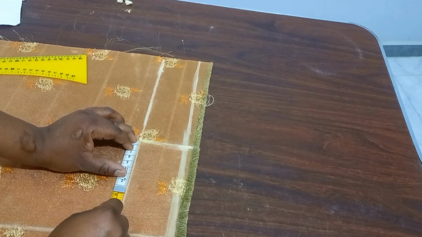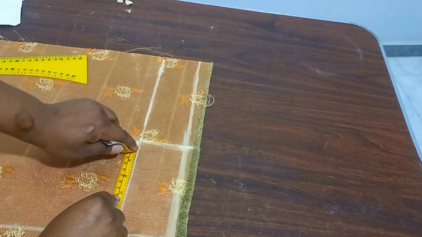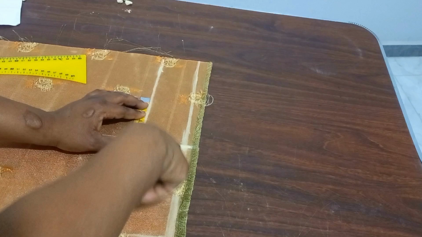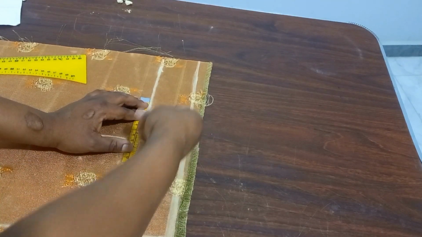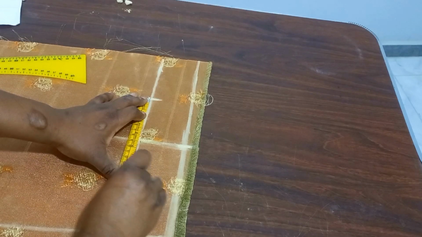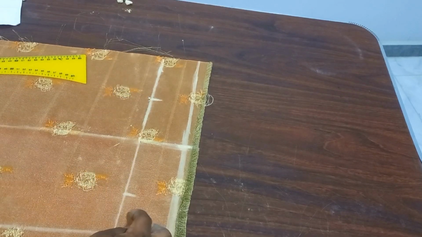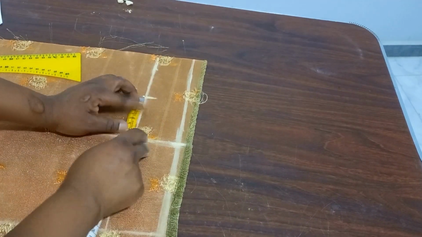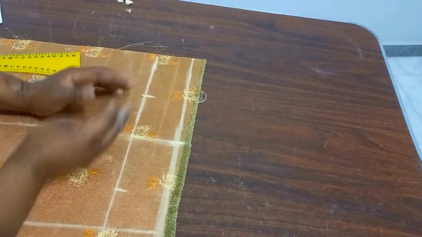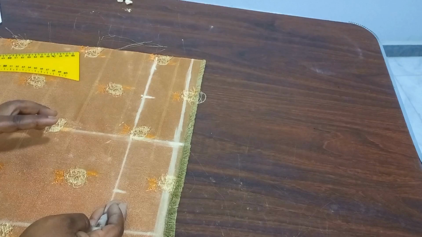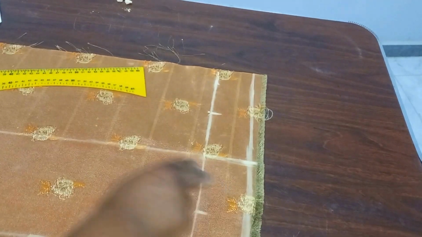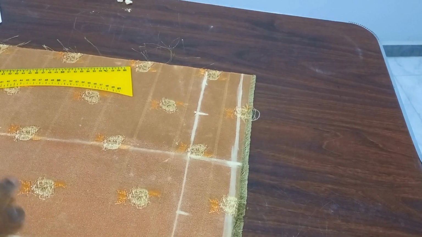You divide your 7 into 2. Are you seeing that? Which will give you 3.5. So you take the 7 inches on both sides, which will be 3.5 here and 3.5 here. From this midpoint, you share it, 3.5 here, 3.5 here, which will give you that 7. That's 7.